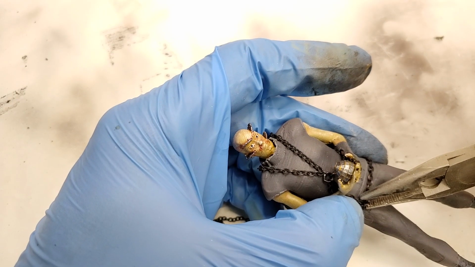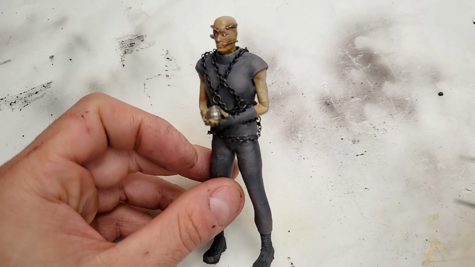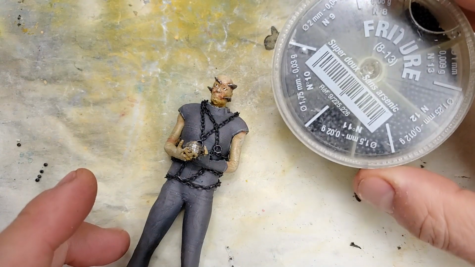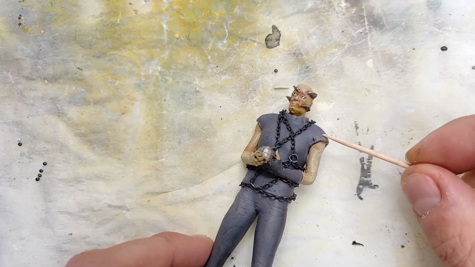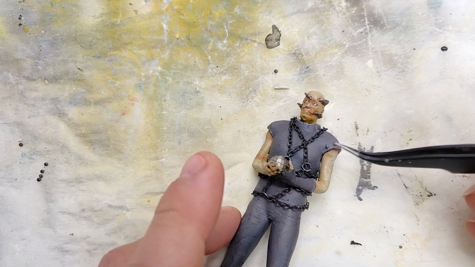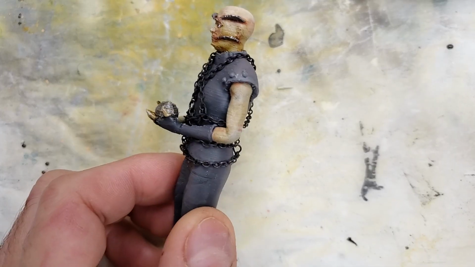To close the linking rings, I used small pliers. To make the studs, I used tiny fishing leads. To glue them in place, I had to cut them in half.